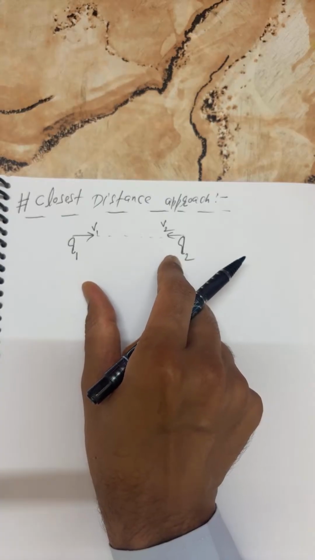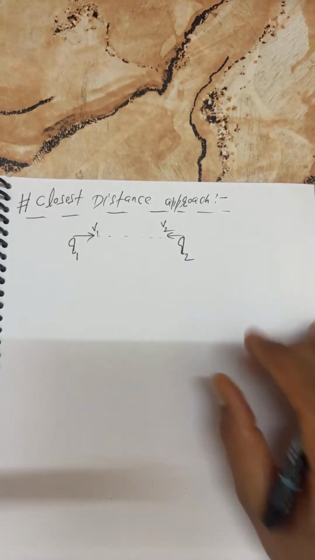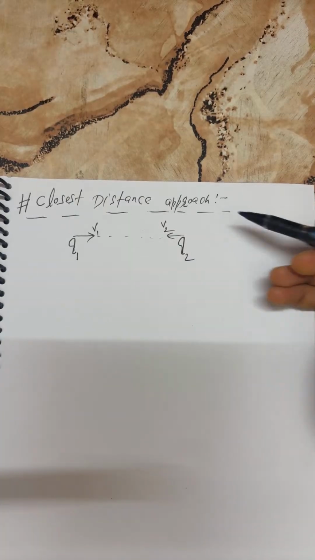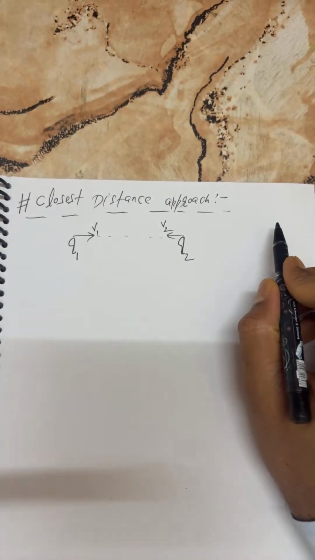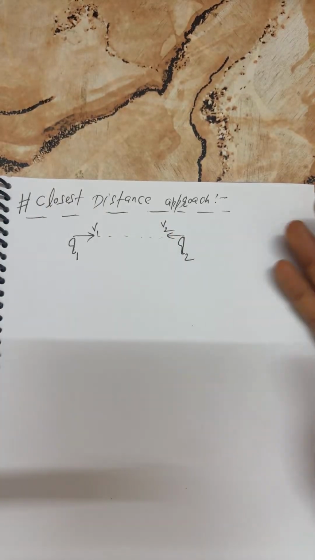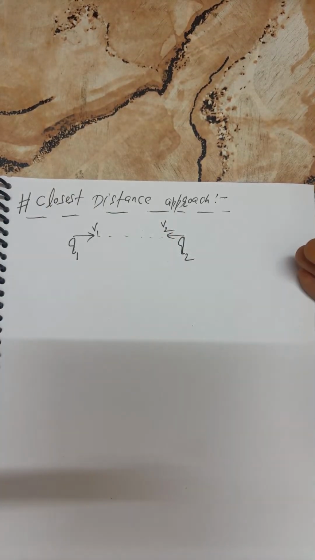Sir, I think I learned this in chemistry first year. Beta, that is different. Maybe you are familiar with the words, but not much concept. Physics and chemistry are different concepts. I hope you got it.